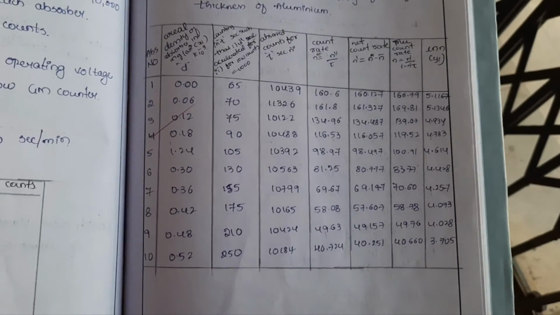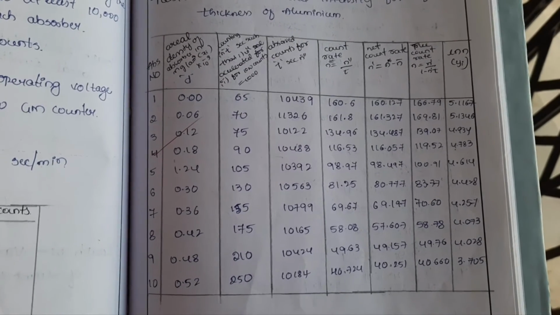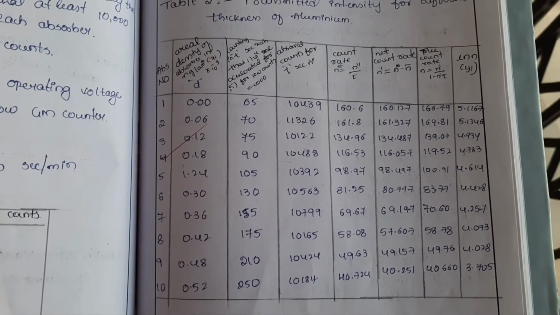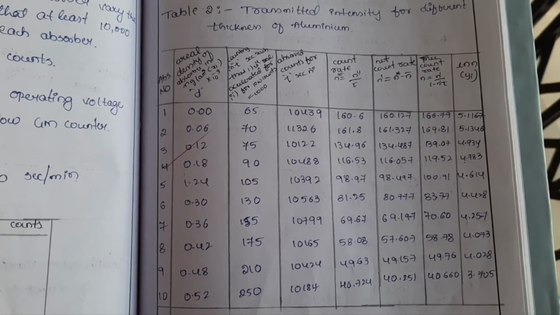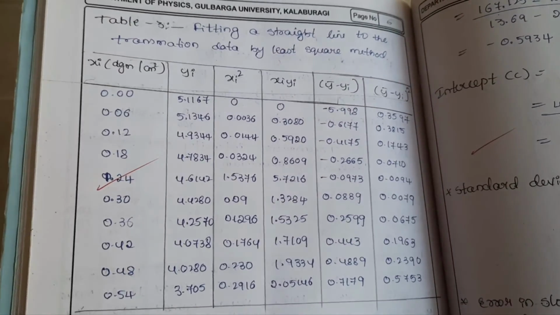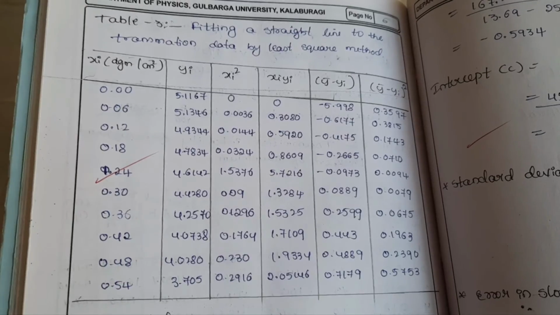In tabular column 3 you have to go for the LSF method. Here you take column 1, that is areal density D, and then ln N. In this tabular column 3, we fit a straight line to the transmission data by the least squares fit method.